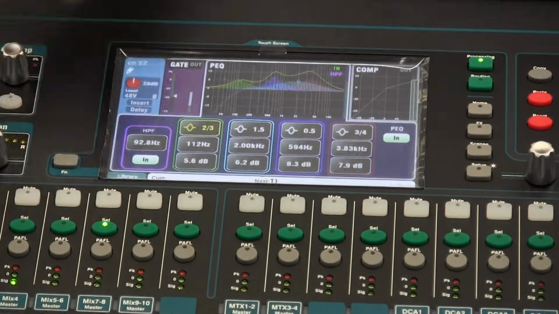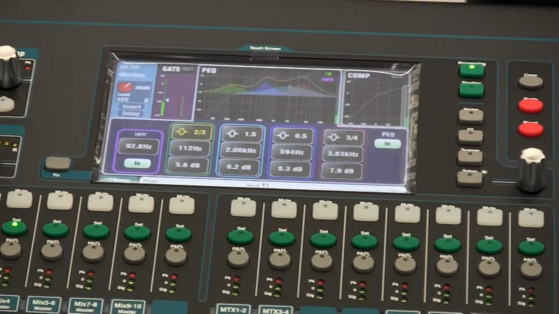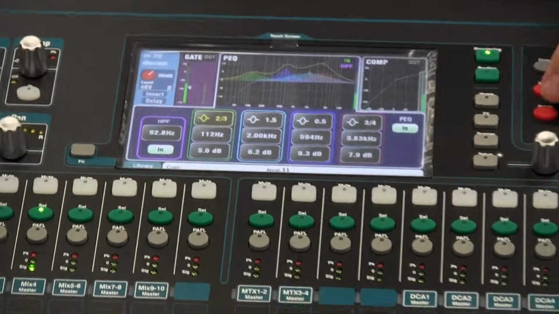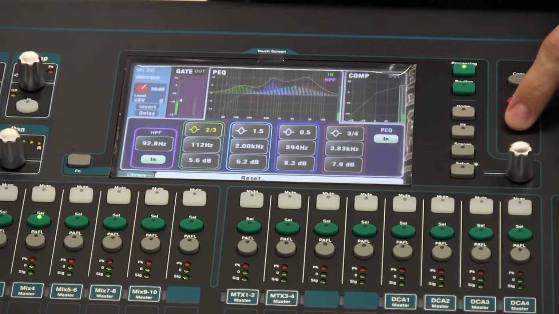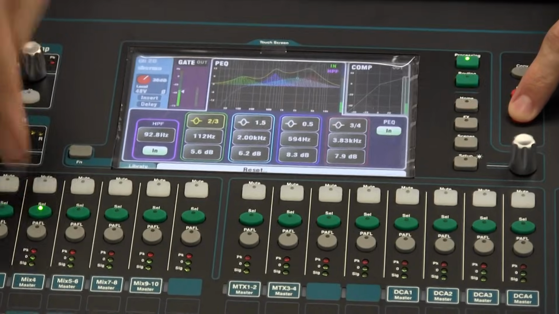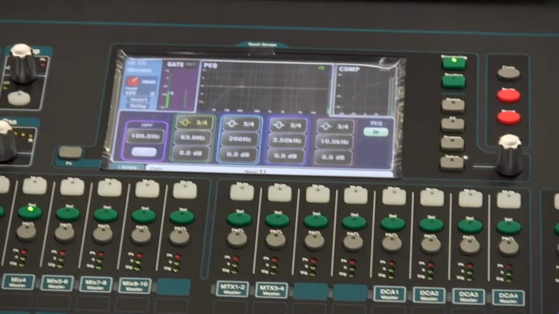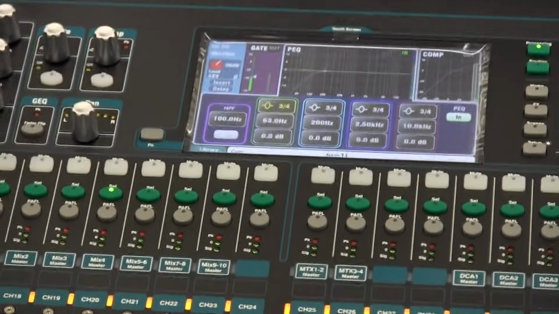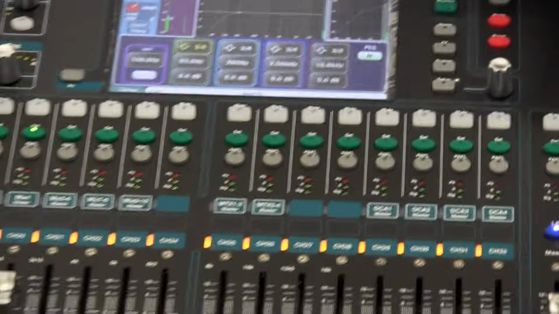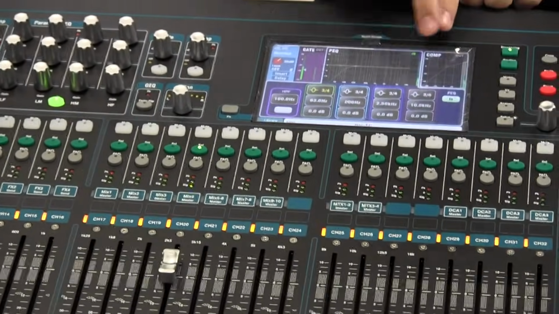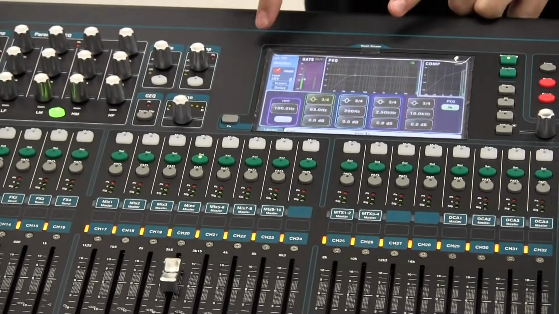The other nice thing is that if you decide you don't want any of this, you can immediately reset the channel. So I hold down reset, and I press this one to wipe the channel settings. Right, so now we're back to normal. And you will notice that it has reset certain things. It has reset the EQ, but the gain is still where we left it.